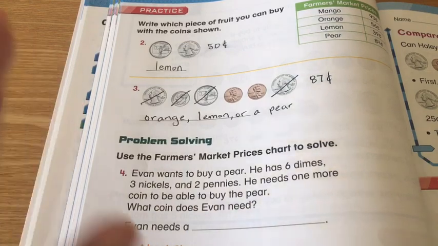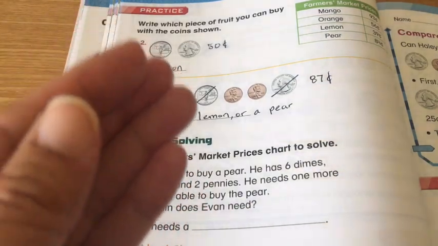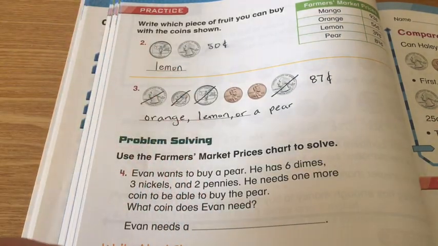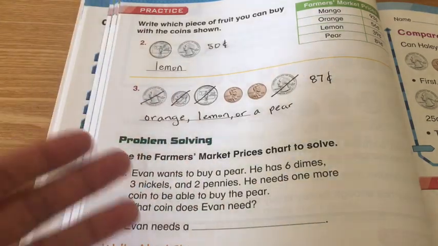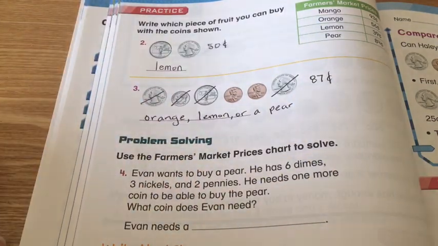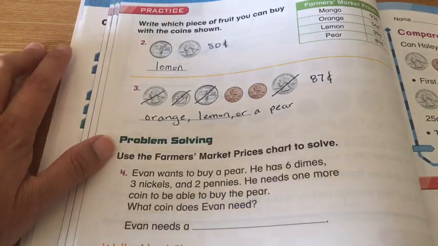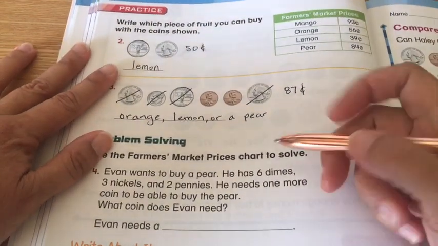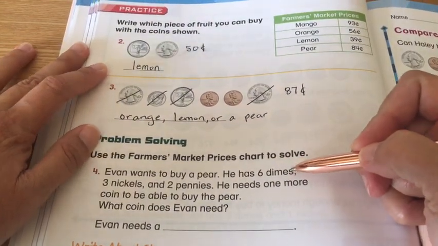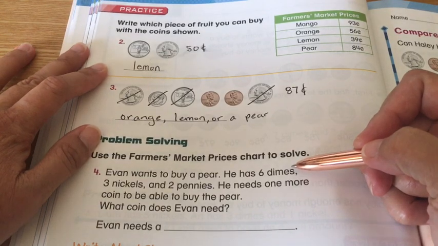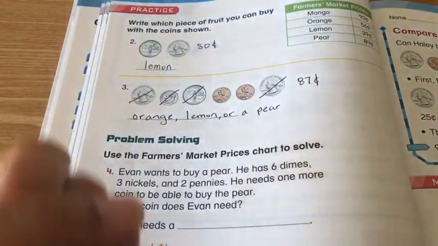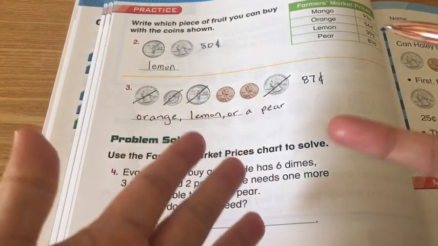Now, it doesn't say that it has to be the exact coin amount. I just need another coin so that I have enough money to be able to buy it. Maybe I'll have some money left over. Let's begin. This is awesome because dimes are super easy to add. We just count by tens 6 times. Here we go. 10, 20, 30, 40, 50, 60.